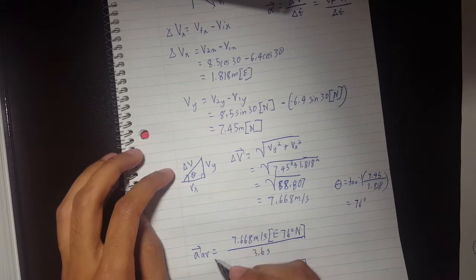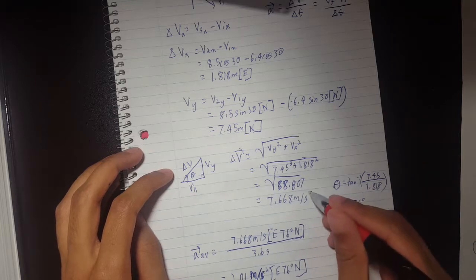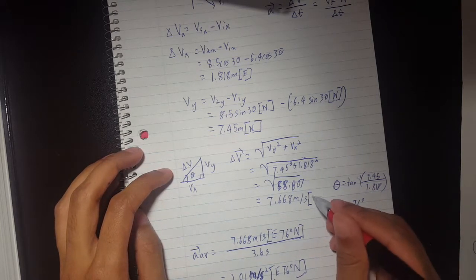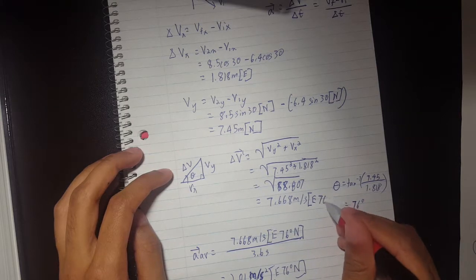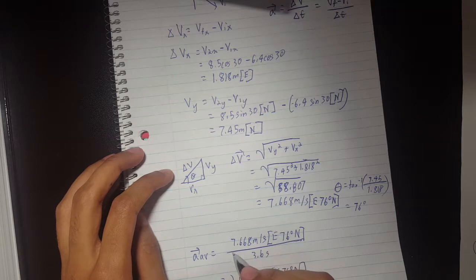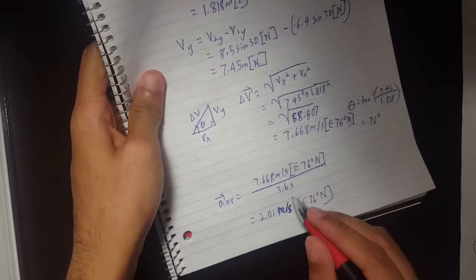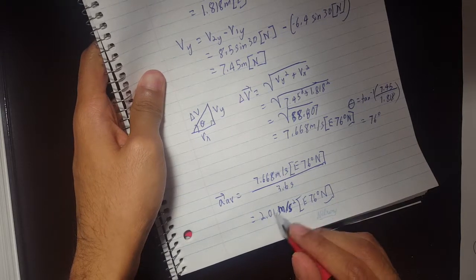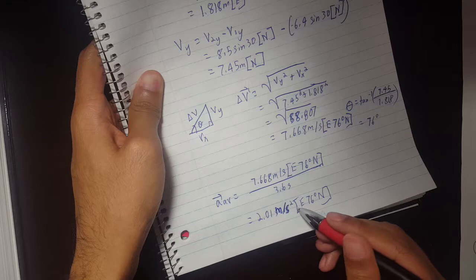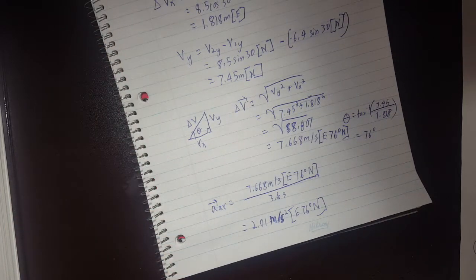And now the question was originally asking you to find the average acceleration. Now that you have the change in velocity, average acceleration is going to be the change in velocity over change in time. Plug in those values. Change in time was 3.6 seconds. You already have your velocity that you calculated, and you end up getting 2.01 meters per second squared east, 76 degrees north.